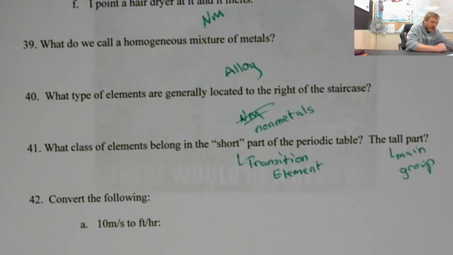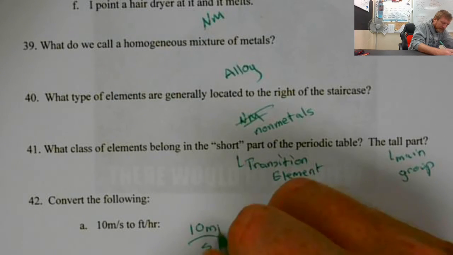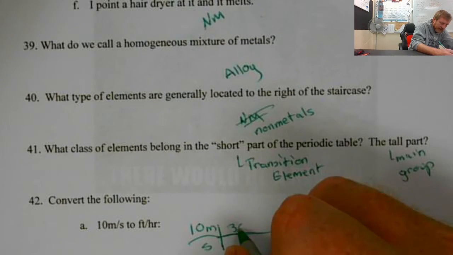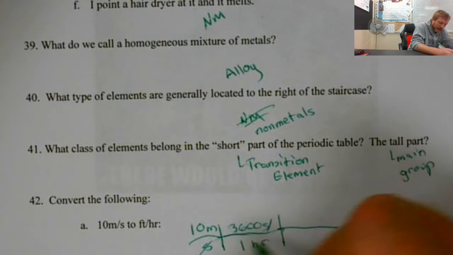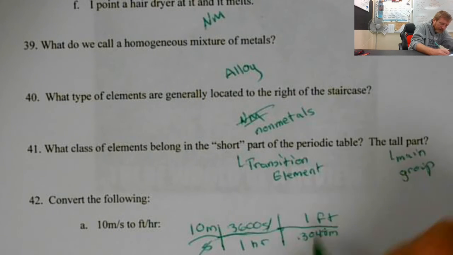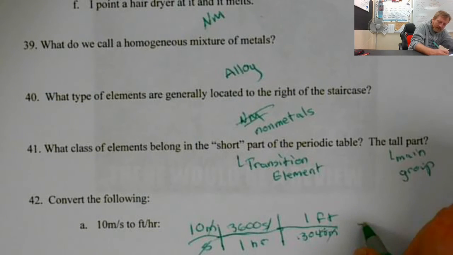And then a few more unit conversions, 10 meters per second, and I want to get that into feet per hour, so I can say there are 3,600 seconds in 1 hour. That takes care of getting the bottoms into hours, and I can say that there are 0.3048 meters in 1 foot, and that gets the meters converted to feet, so I'll have feet in the top, hours in the bottom.